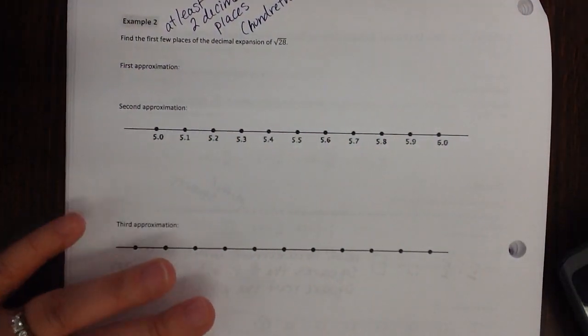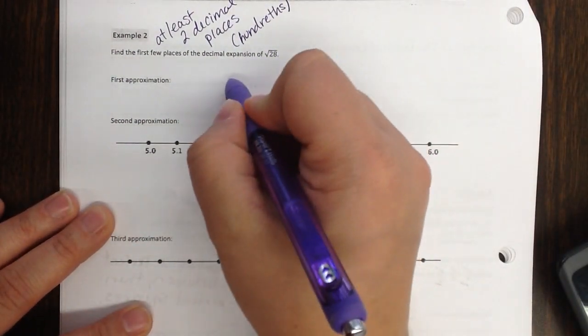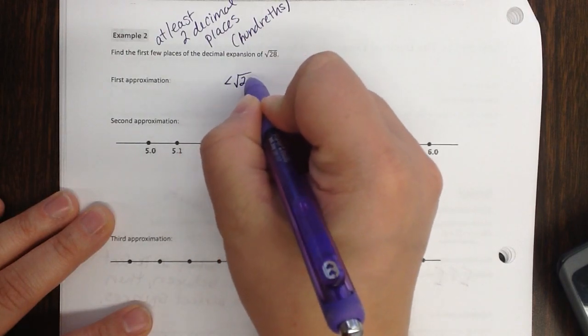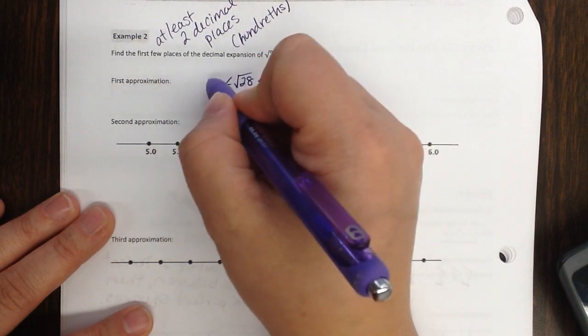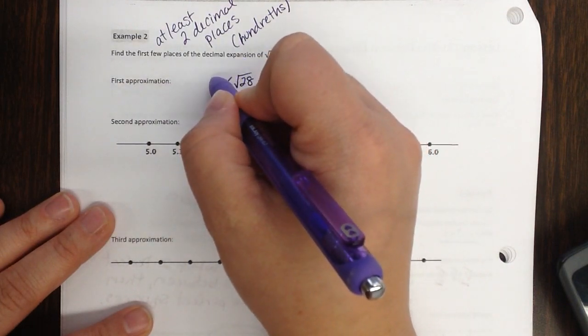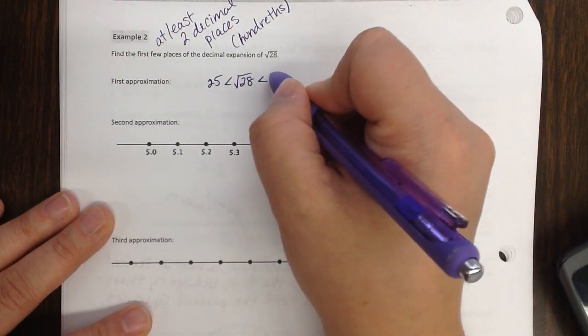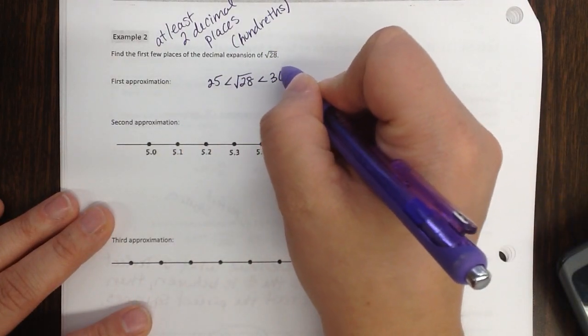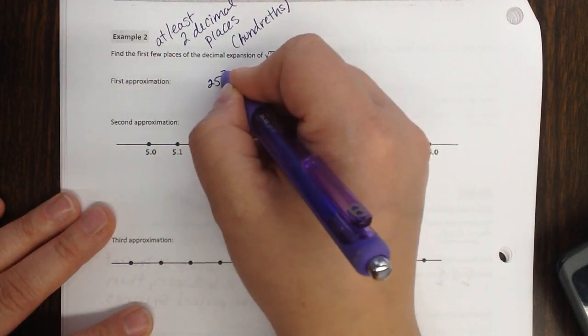Okay, so the first approximation, so we know that the square root of 28 would have to be between 25 and 36. Sorry, not squared.